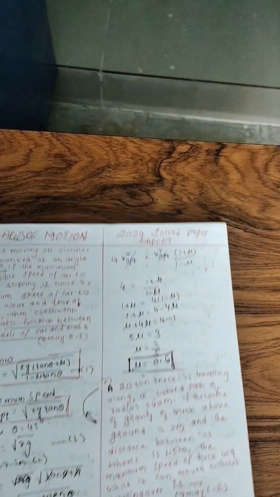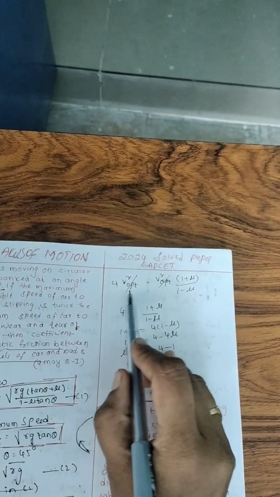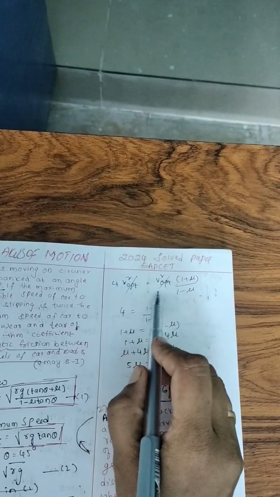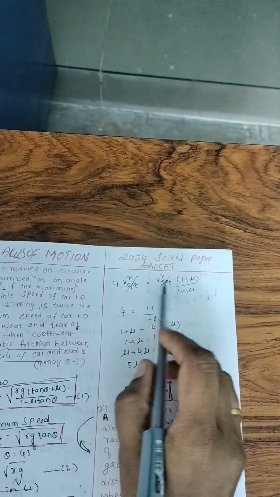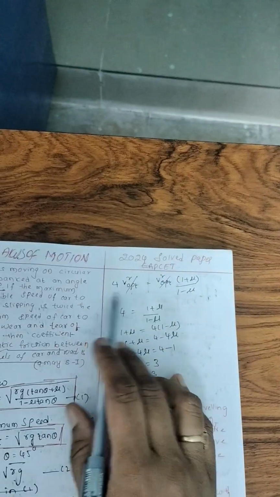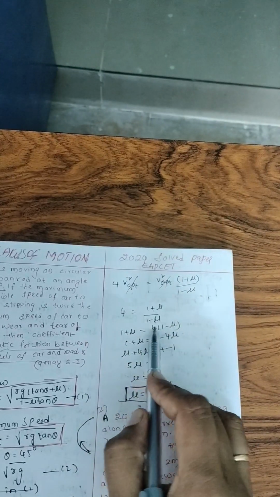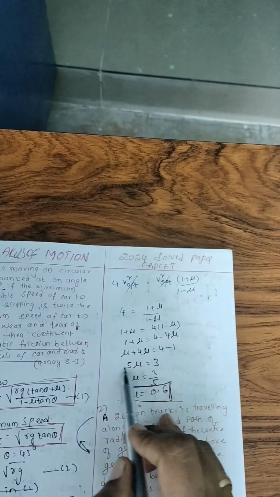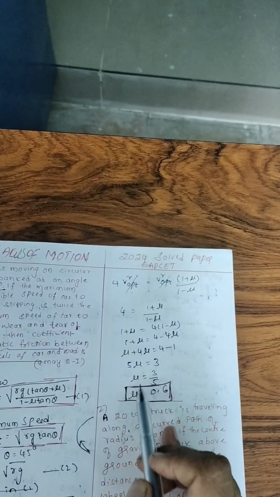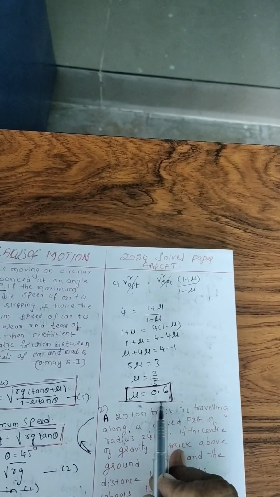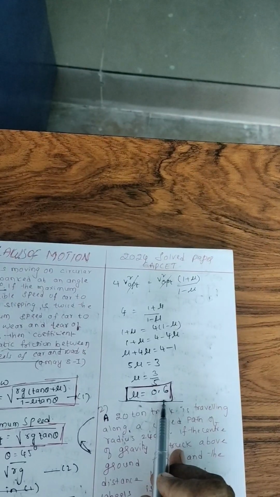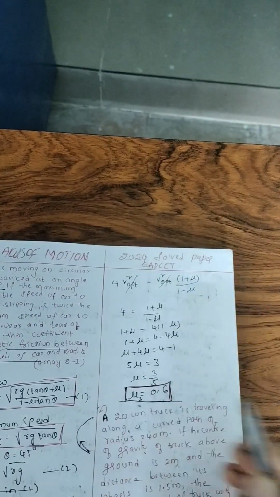So 4 is equal to (1 plus mu) by (1 minus mu). Cross multiplication and simplification gives mu equal to 3 by 5, which is nothing but 0.6. This is the coefficient of static friction.